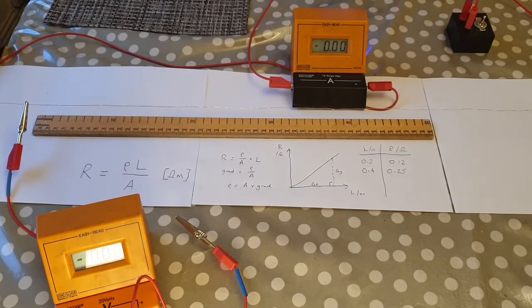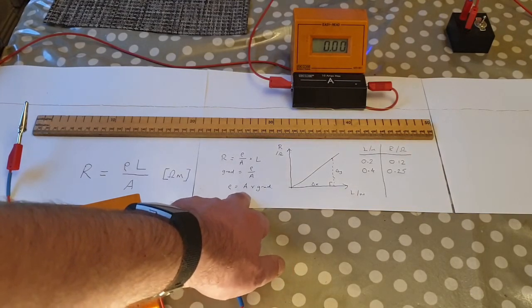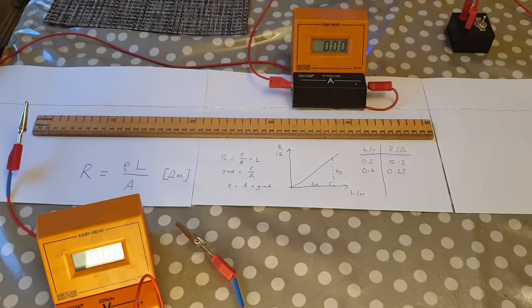Okay, I can't remember it offhand, but it's something times 10 to the minus 8 ohm meters. Okay, it's a really, really small number. The only thing there I would say is we'd have to measure the area. Okay, how would you measure the area of the wire?